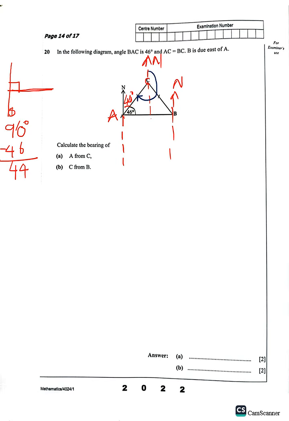If this angle is equal to 44, then we know the interior alternate angles are equal. Since here we have 44, even here we have 44. Now we can see that we have this line 180 plus 44. Then we have the first answer here.